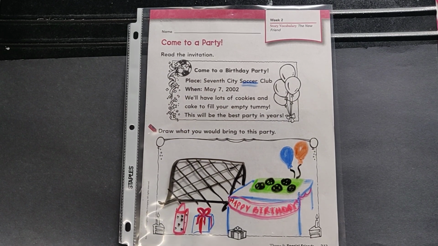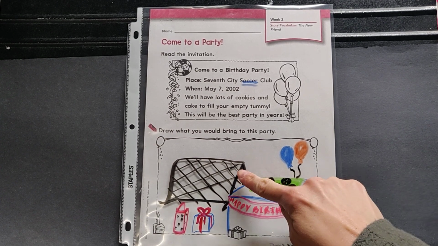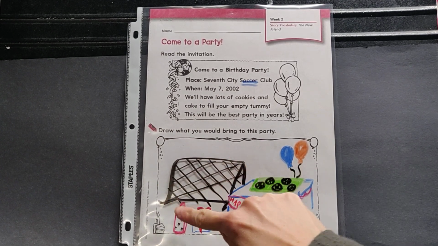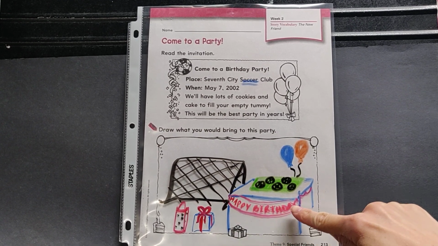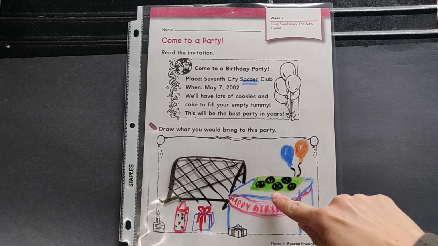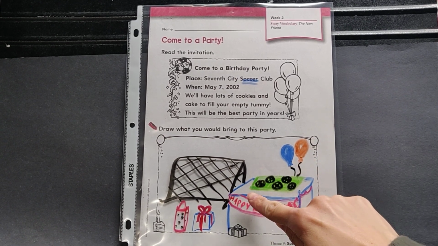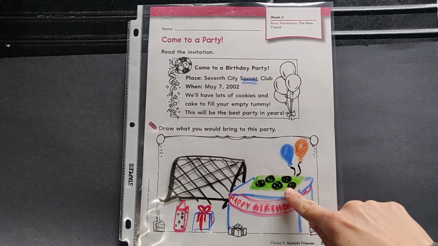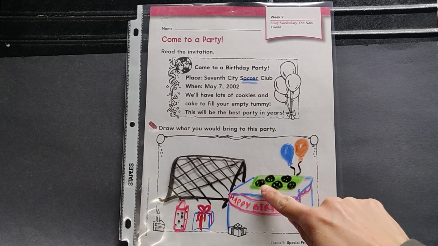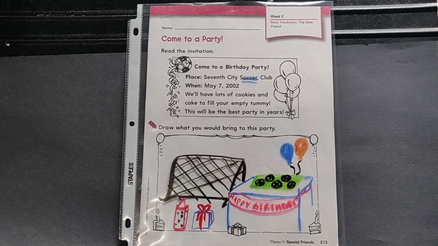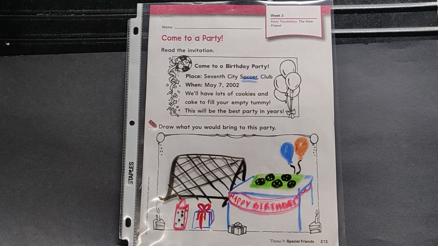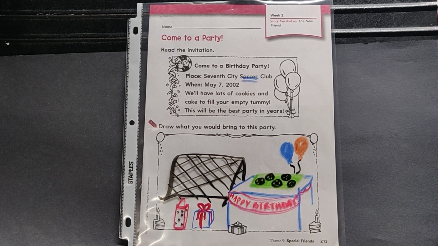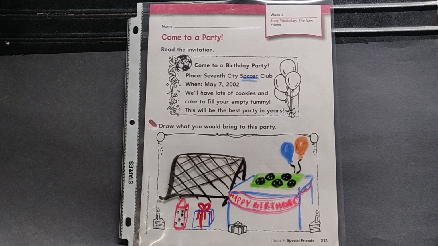I used my imagination and thought, well, maybe they would have a special gift collecting area where they'd even set up a little soccer net and all the people could bring their presents there. And then maybe on the table they might have a banner that says happy birthday and some balloons. And maybe instead of a cake, they just have all these cookies placed on a little green tray. And it looks like soccer decorated cookies with all the soccer designs on the frosting. Now, that's just my interpretation, but of course you can feel free to make your illustration look however you would like for that soccer birthday party.